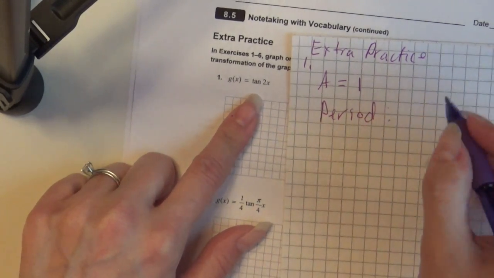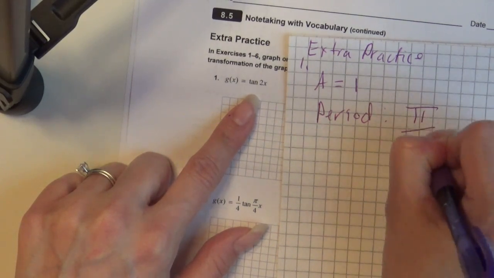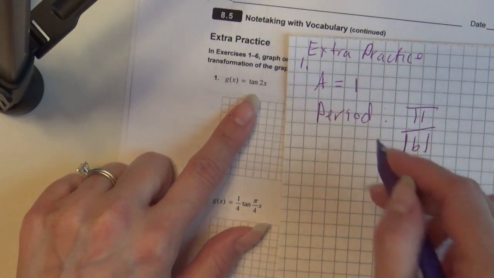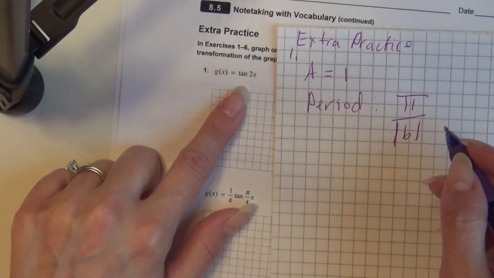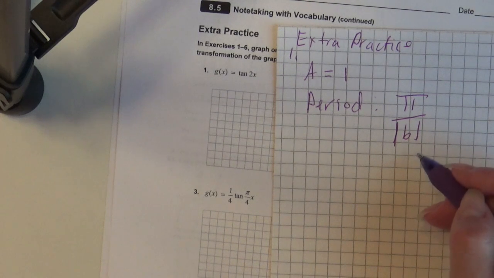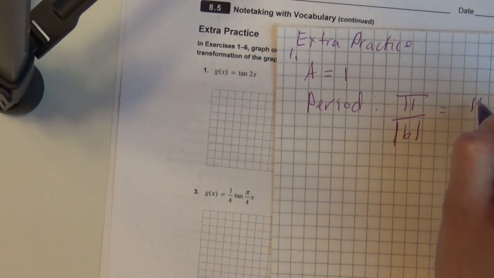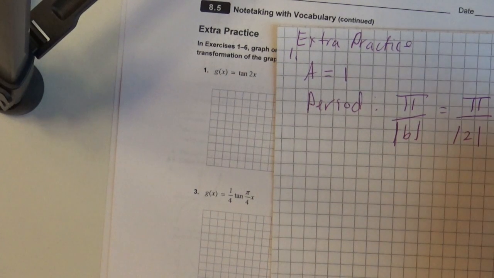For the tangent functions, you determine the period by doing pi over the absolute value of b, because on these, one period is pi. If you recall with the sine and cosine graphs, a period was 2 pi, so we did 2 pi over the absolute value of b. Now we're just going to do pi over the absolute value of b. So for this one, we'll have pi over the absolute value of b, and our b is 2. So our period for this one is pi over 2. Okay? And now we're ready to graph it.